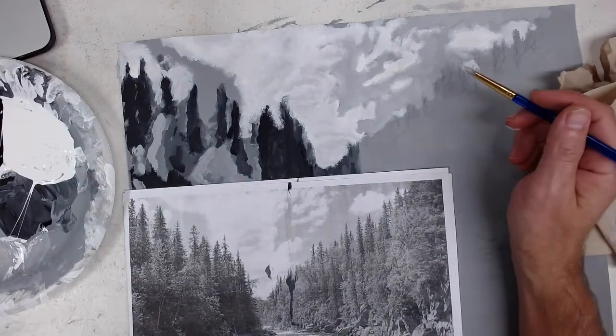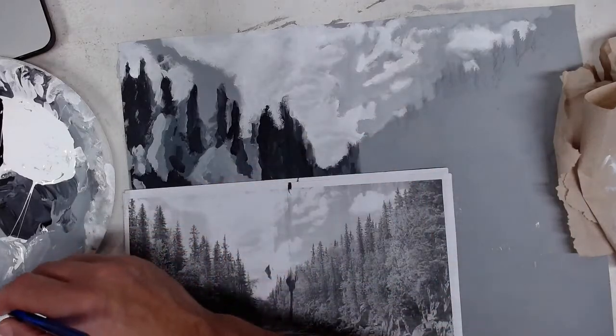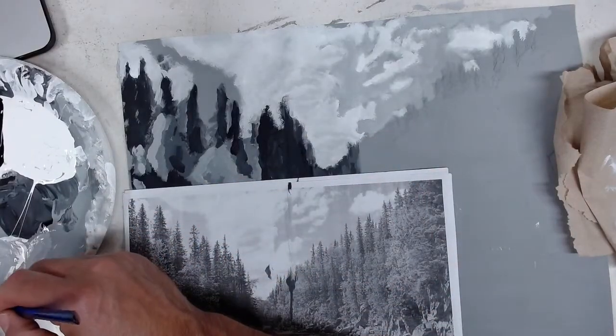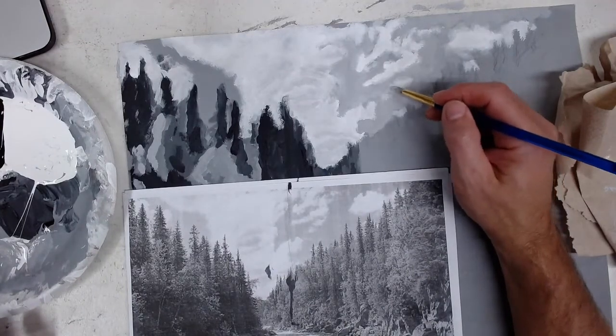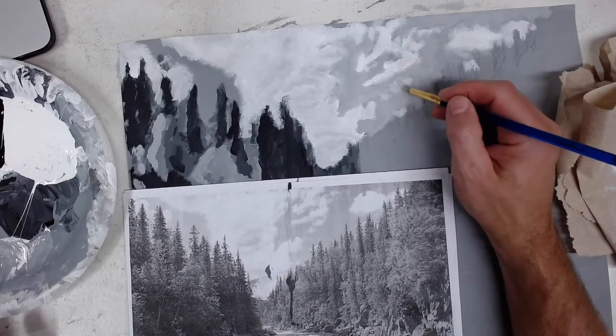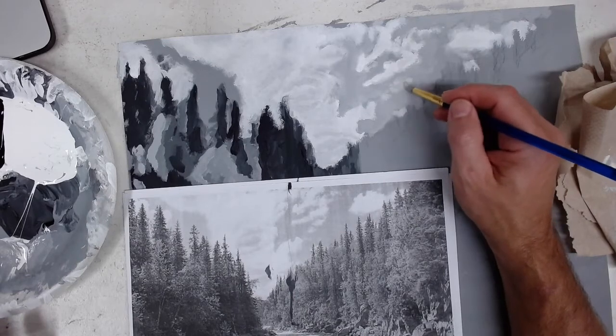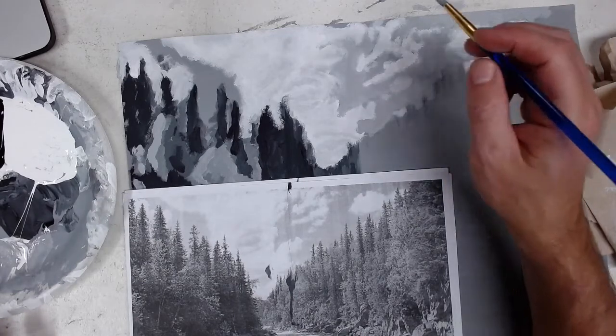And then what I can do is come back and tweak things. I can do that in a second painting session.